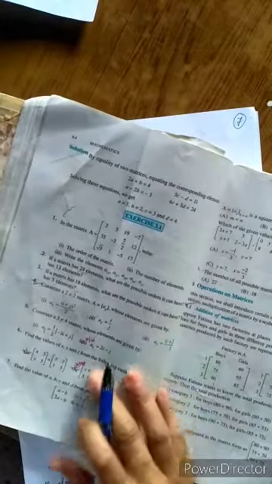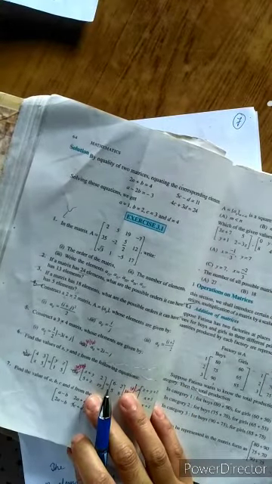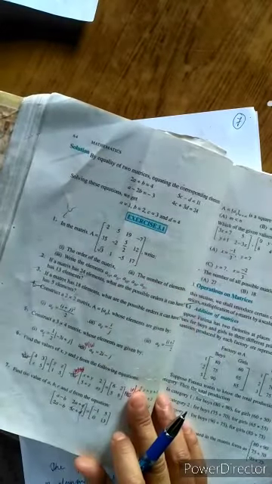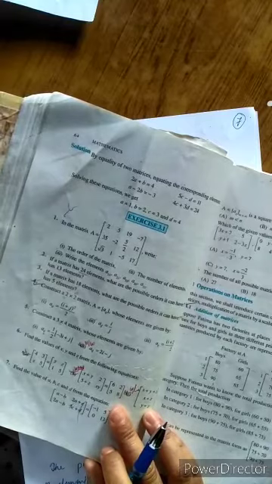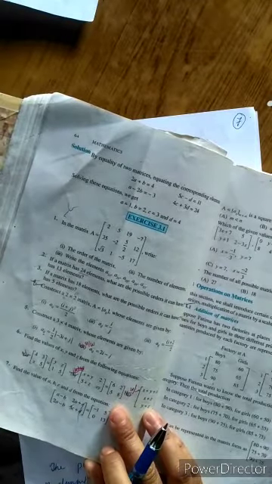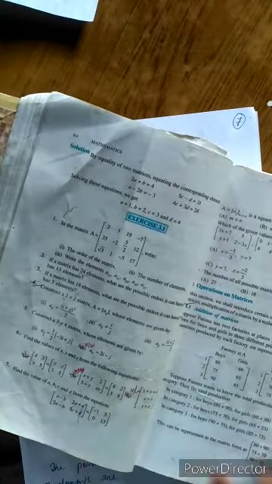Let's come to the exercise. Exercise 3.1, question number 1. In a matrix A, write number 1, the order of the matrix; number 2, the number of elements; number 3, write the elements A13, A21, A33, A24, A23.